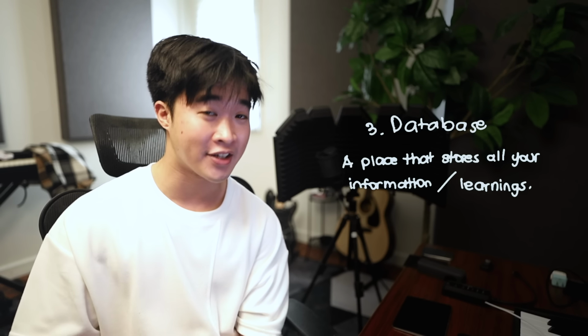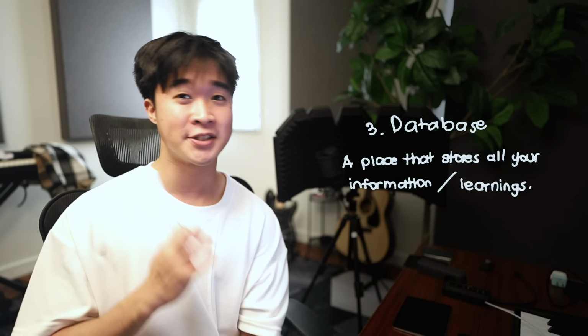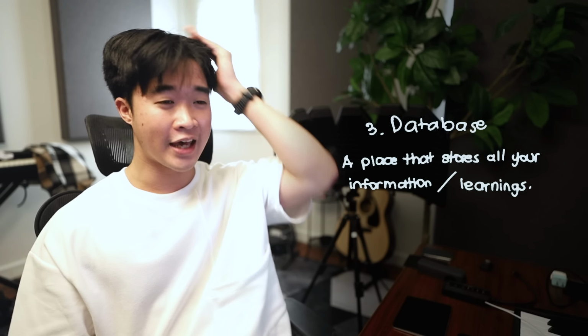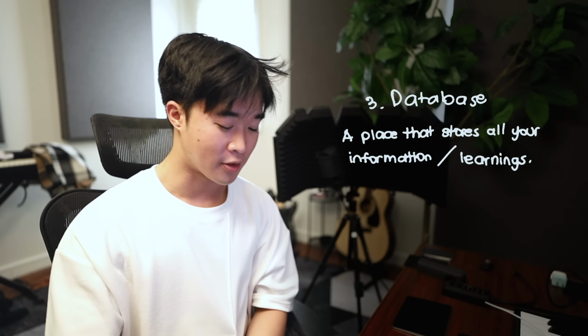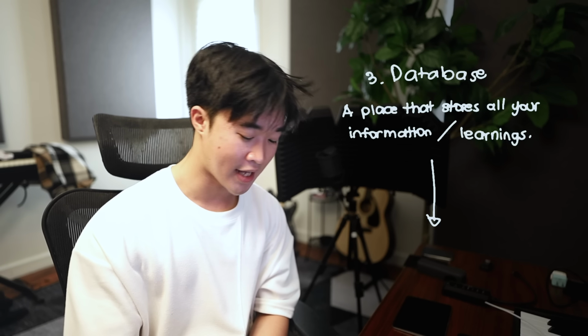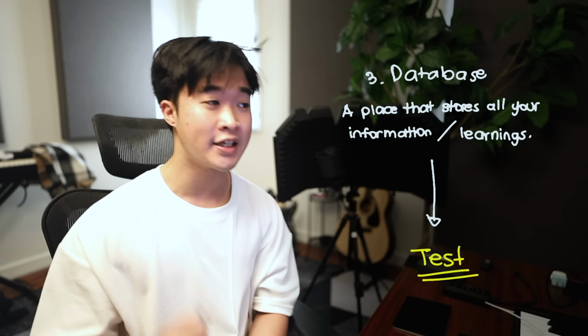This is not note-taking. Database is different. A database is either a physical place or a digital place where you store the things you've learned. And why is this so important? The reason why you have a database is for one purpose only, and that is to test. To repeatedly test yourself to make sure you remember the information.